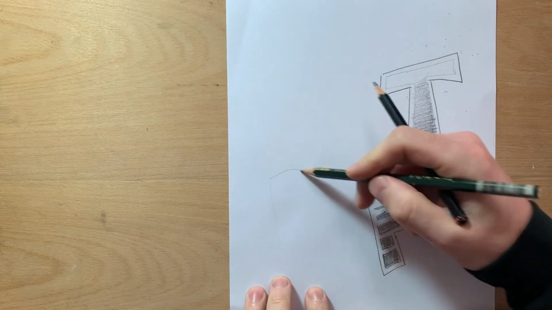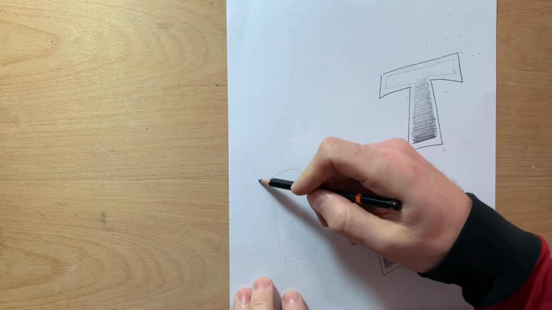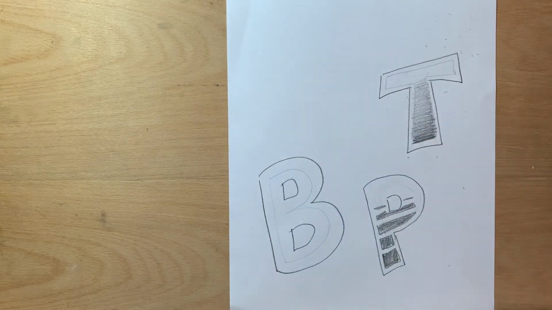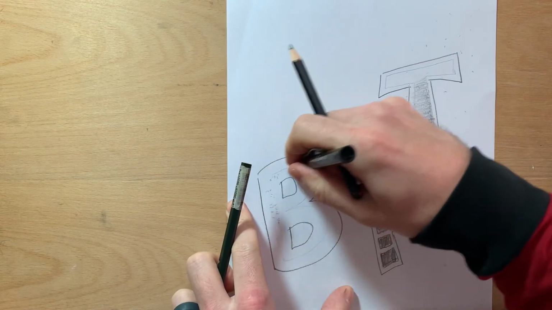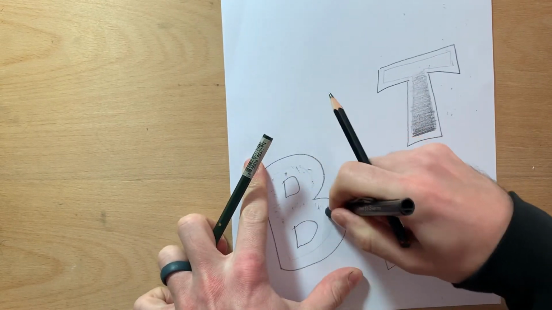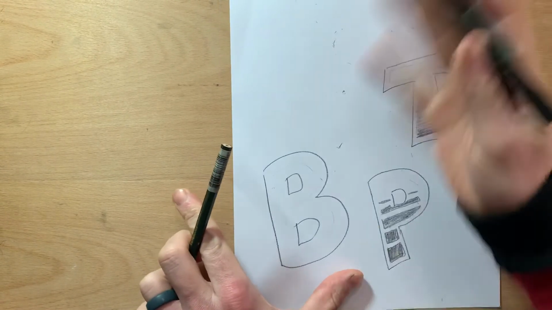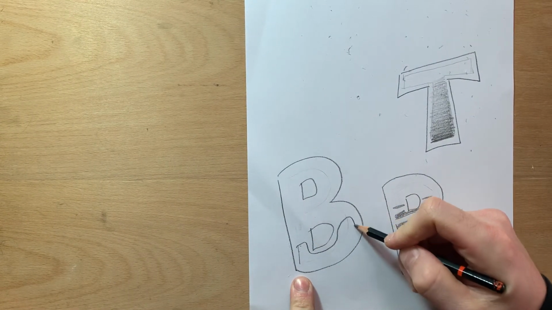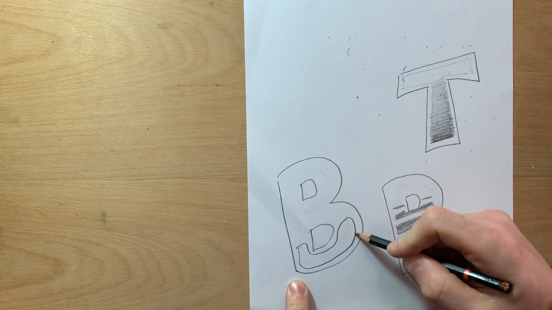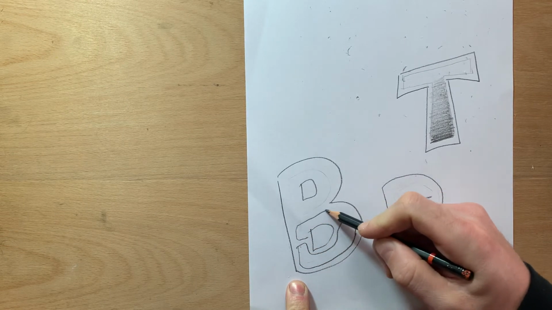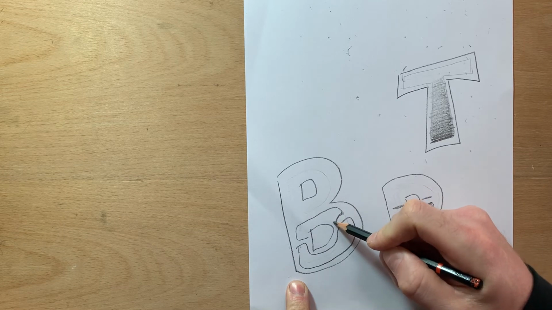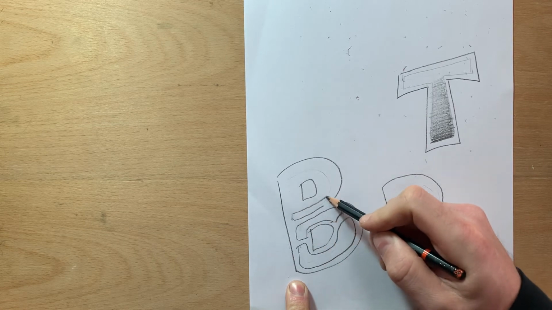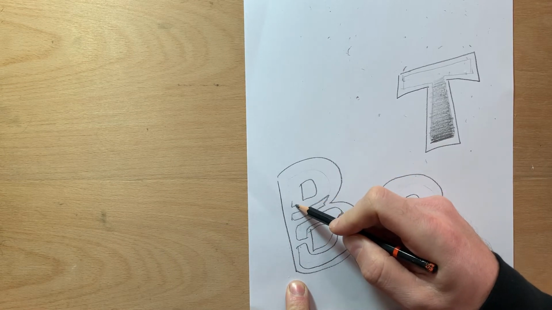You can also play around with the shape of these gradients. So again, here's my letter. They don't have to be these straight lines like in my P, but I can actually make them abnormal shapes, again, as long as I'm making them thinner as I go up.